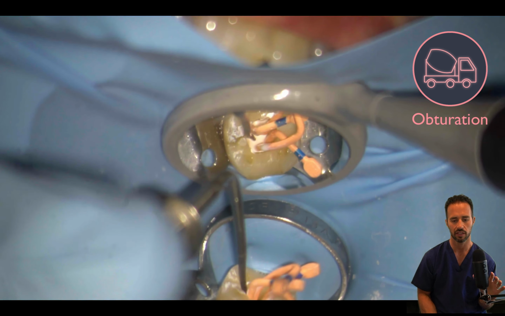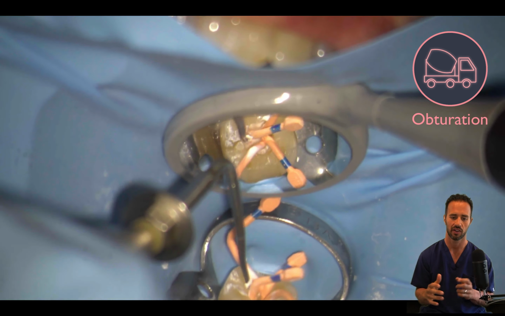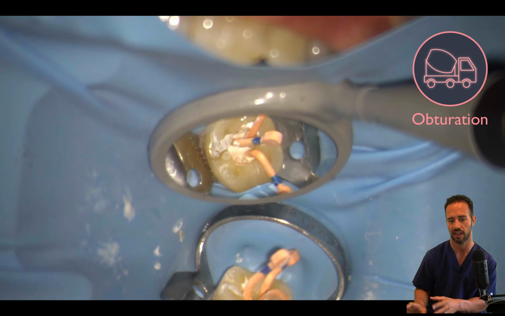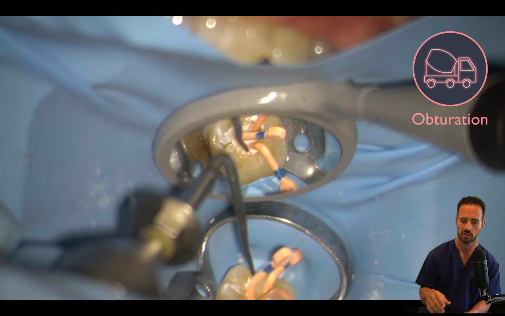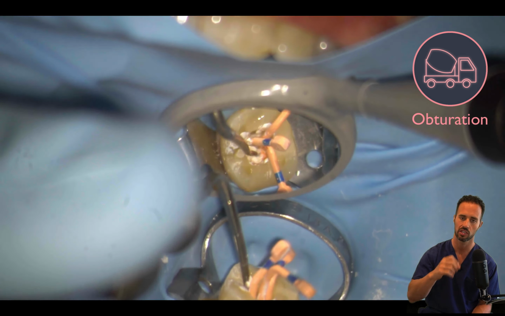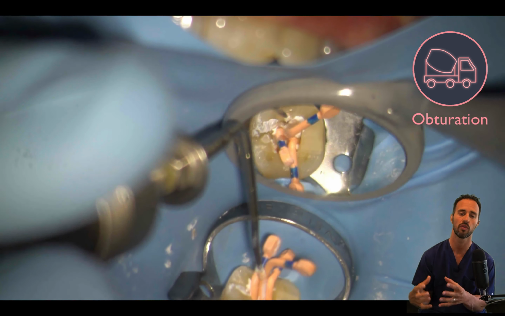So it can get a little bit busy inside the access preparation here, okay? So you want to be careful that you don't accidentally pull out a cone from an adjacent canal. So, start wherever you have easy access and remove that cone, and then slowly, as you sever the cones, you'll have more room to work with.